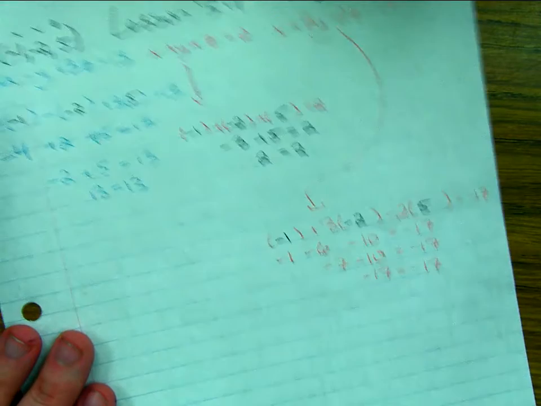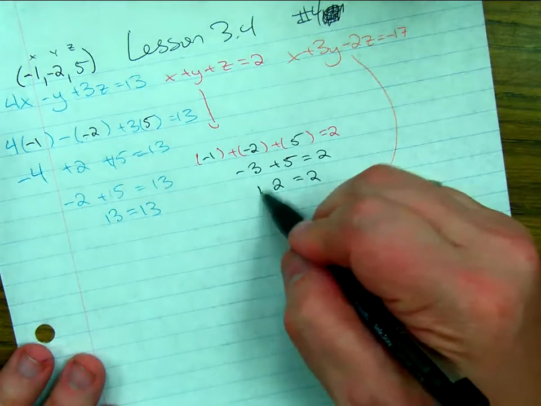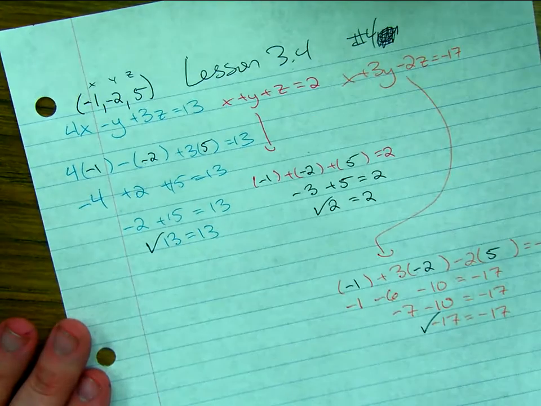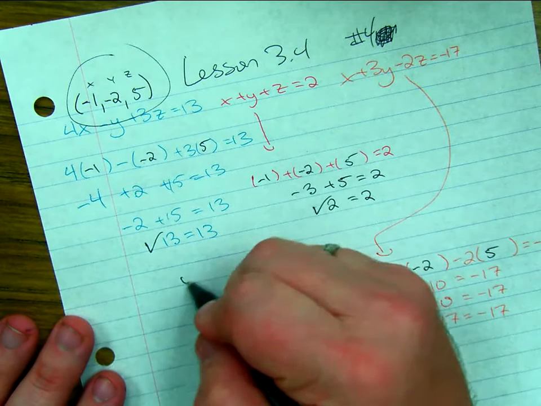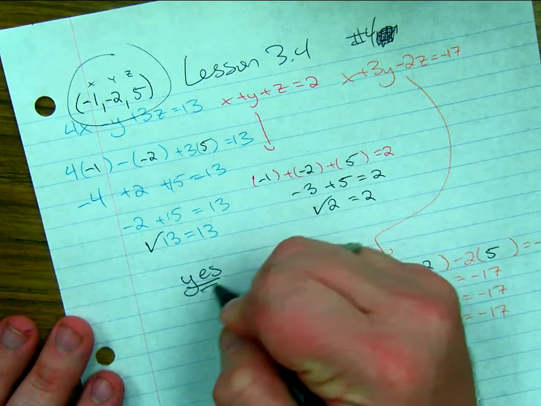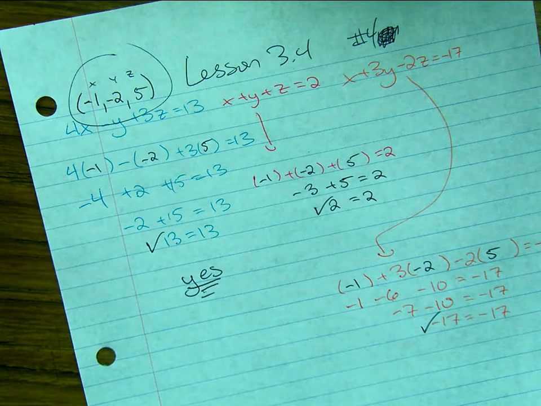We have true, true, true. All 3 of them were true. It worked in all 3 situations. That is the solution. So our answer is yes. That's what you would write, yes. Not so bad, right? A lot faster than 11.5 minutes.